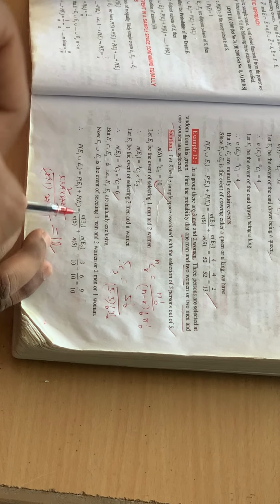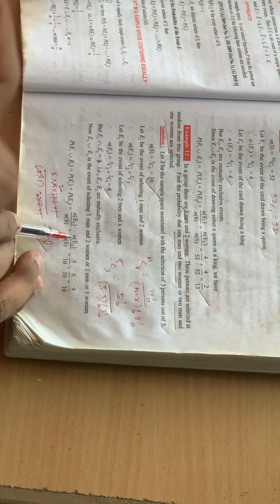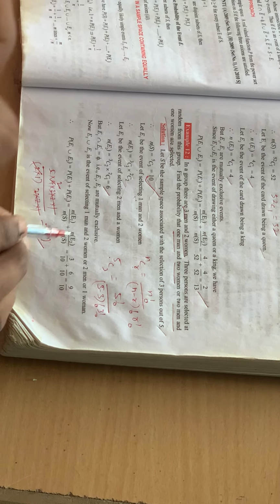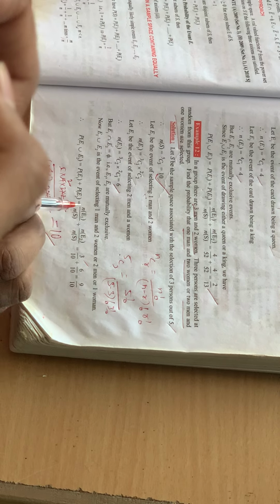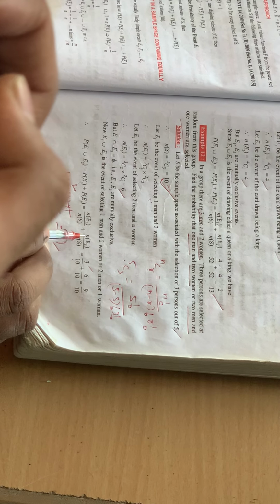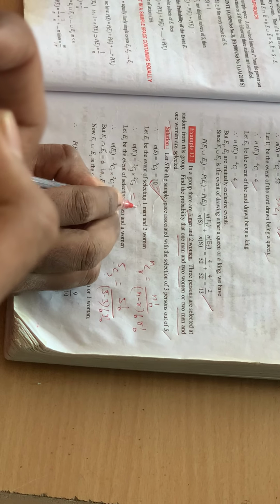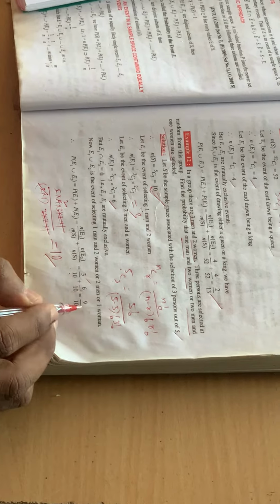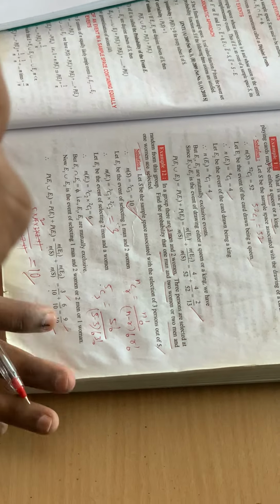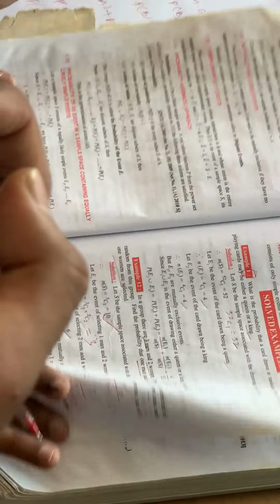Then P of E1 equals n of E1 by n of S, plus P of E2 equals n of E2 by n of S. That is, n of E1 is 3C1, 3, by n of S, which is 10. Similarly, n of E2 is 6, divided by 10. We get 3 plus 6 is 9 by 10. 9 by 10. So this value lies between 0 and 1.